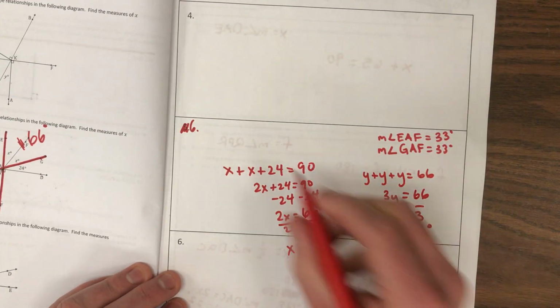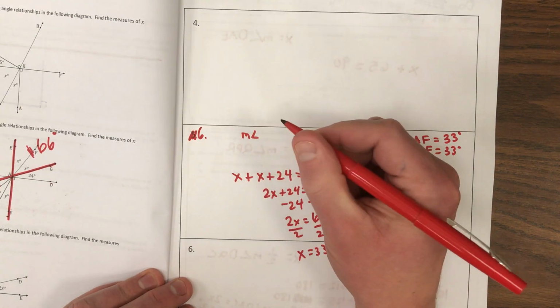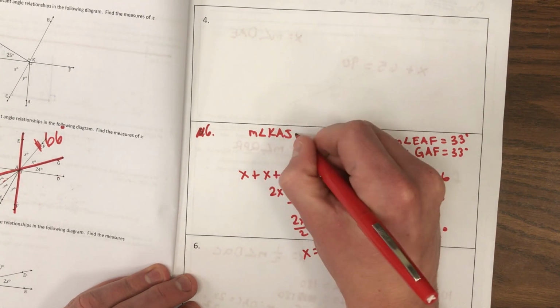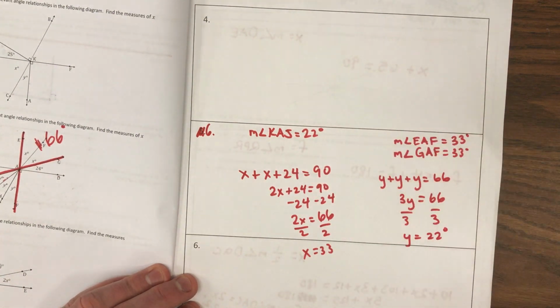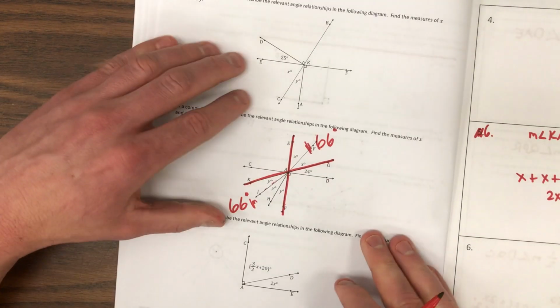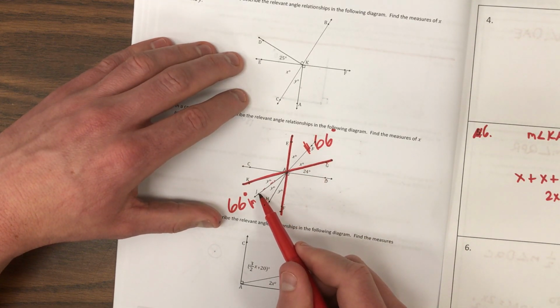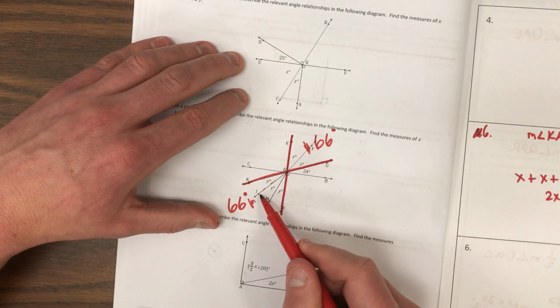And so now we can write out that the measure of angle KAJ equals 22 degrees. You know what? Now that I see that it's 22 degrees, I'm really glad that I did not assume that the line JF was straight.